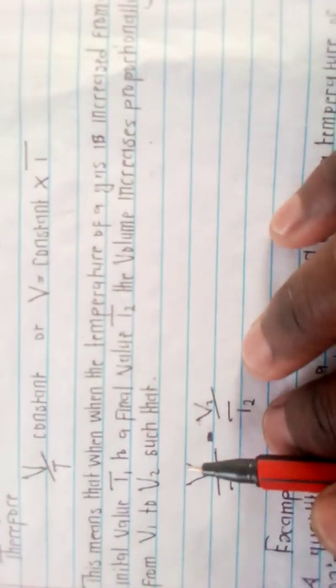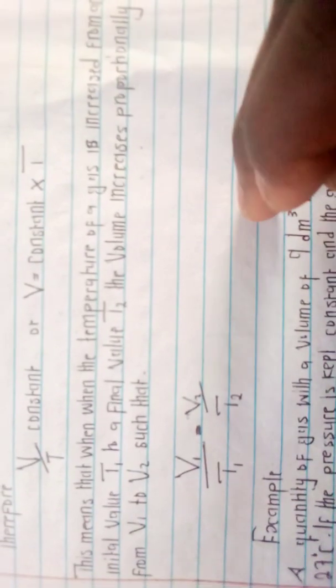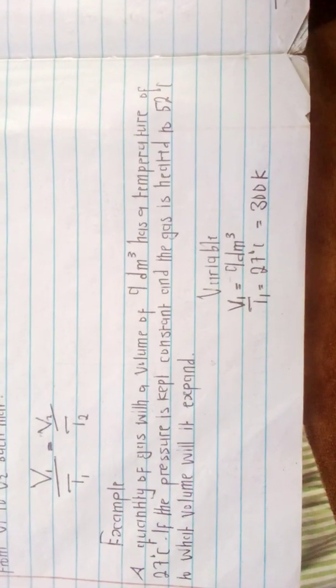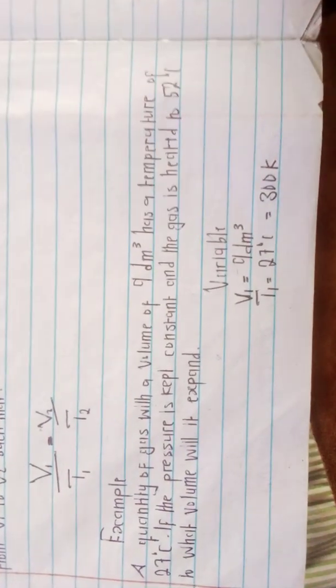So now, this is the formula that we use when we are doing calculations under Charles' law: V1 over T1 equals V2 over T2. Now remember, here the temperature should be in Kelvin. So let's look at this example. A quantity of gas with volume 9 decimeter cubed at a temperature of 27 degrees, the pressure is kept constant and the gas is heated to 52 degrees. What volume will it expand to?